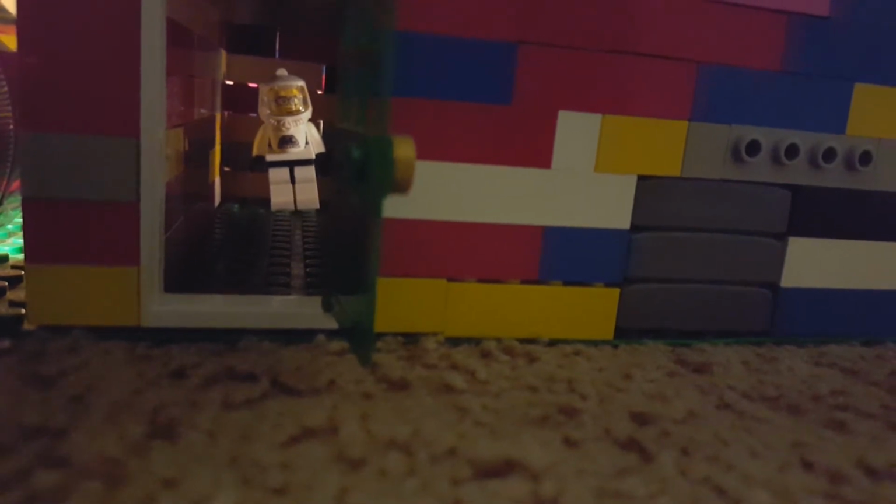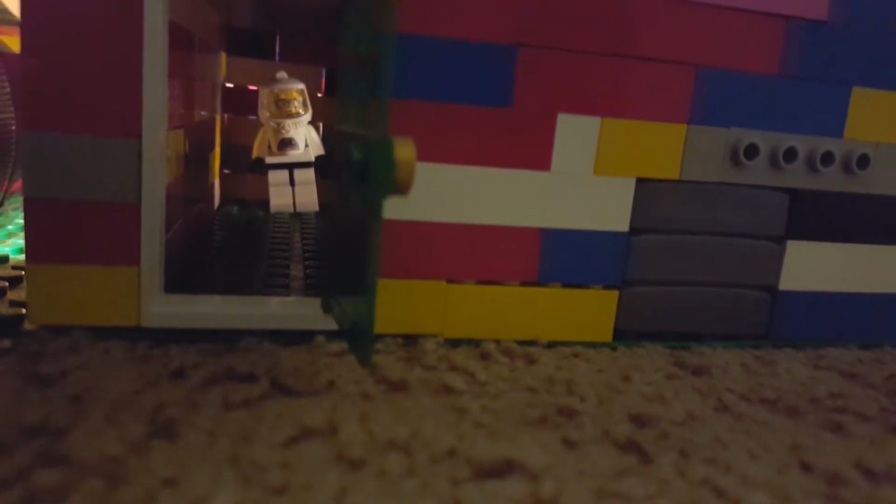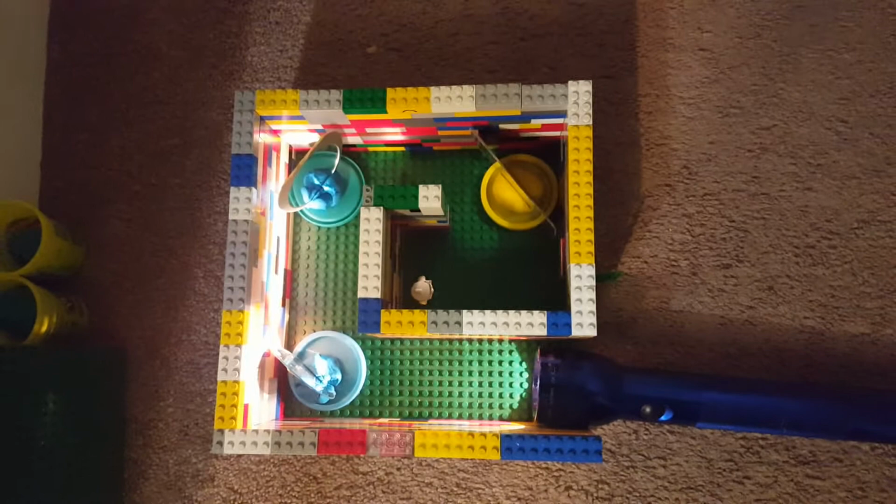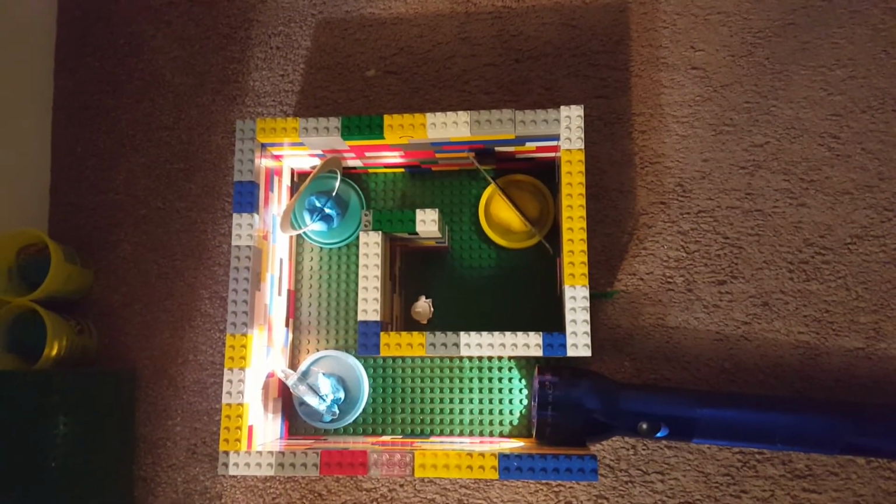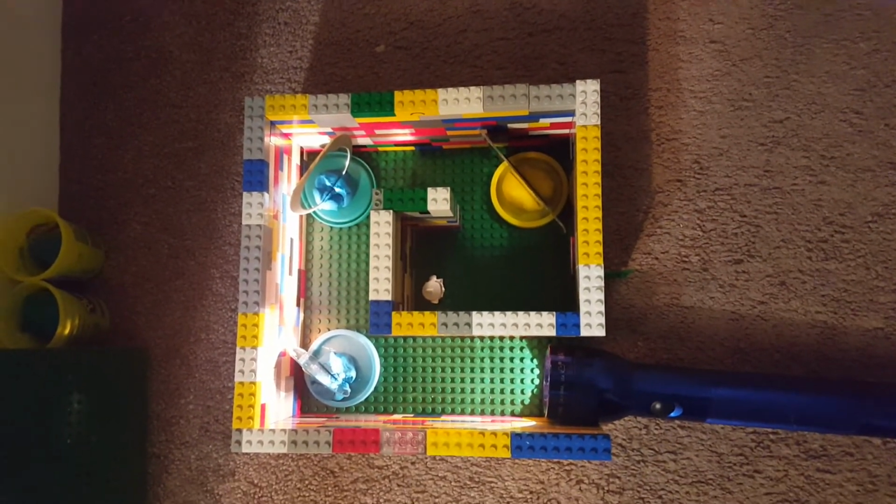I'll take the top off and show you, but I challenge you guys, if you got some Legos at home and a few little mirrors, this is kind of a fun project. So look what I did inside. So my son helped me with this one. So the flashlight is shining off the mirrors, and it's going all the way around the corner and getting the Lego guy in the middle. So this is simple reflection of light.